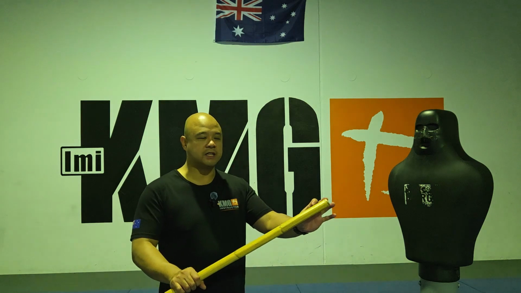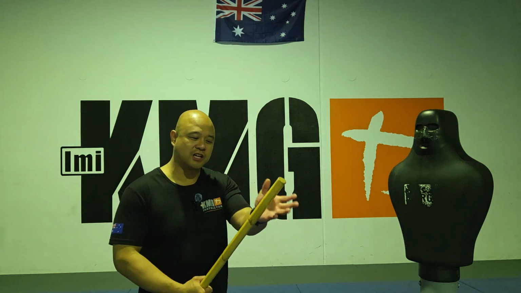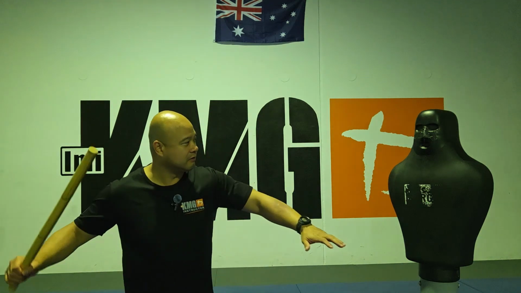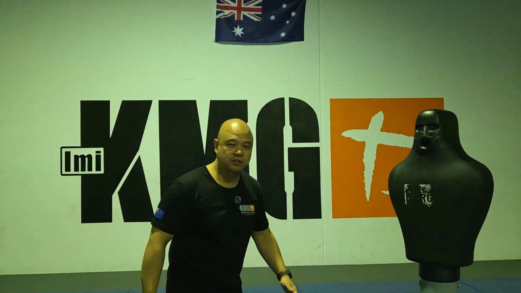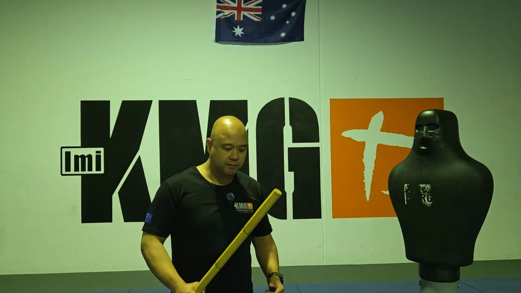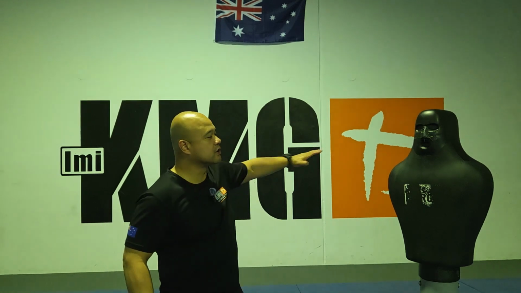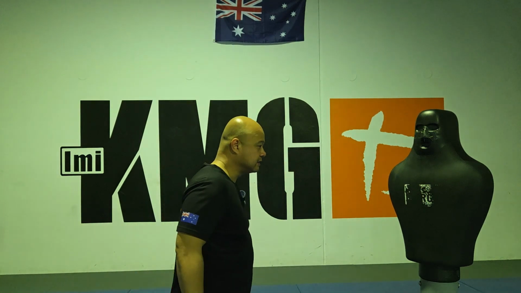Now the physics with this: the most dangerous or powerful part of the stick would be that farthest end, right? Aside from the obvious, people will tend to aim to hit the target with that end, because that's the range. Let's say it's a circular type of attack.